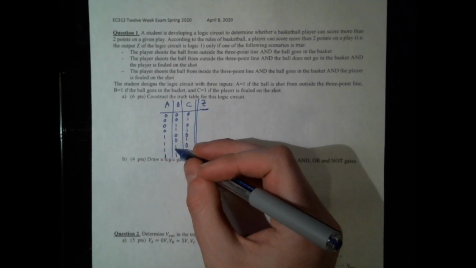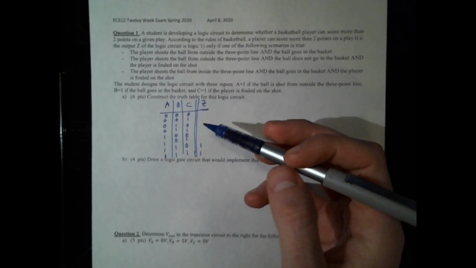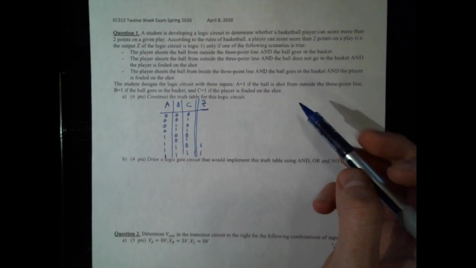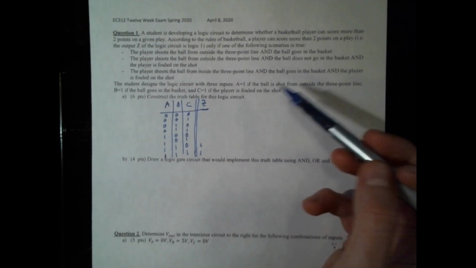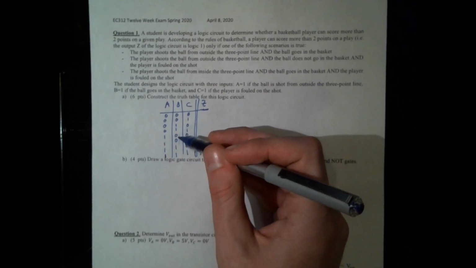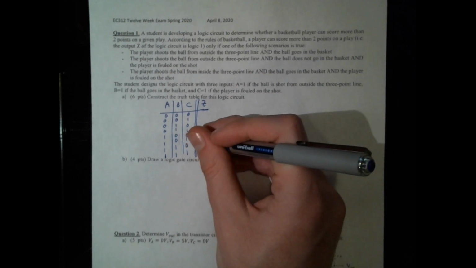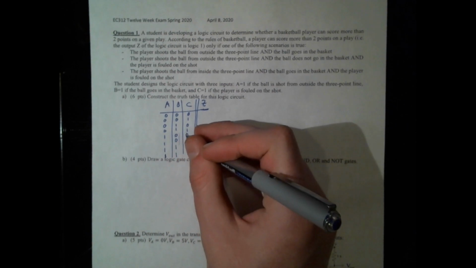So that's A is shot outside the 3-point line, B is the ball goes in the basket. So you can score if you shoot from outside 3 and it goes in. Next up, we shoot the ball from outside the 3-point line and the ball does not go in, and the player is fouled on that shot. Then you have a chance. And so C is that you are fouled on the shot. B is if it goes in the basket. So here we're looking for you shoot from outside the 3-point line. That's A is 1. Doesn't go in the basket. And C is you're fouled on the shot. So in this case, you can make it. In this case, you cannot because you shoot, it doesn't go in, you're not fouled. That's just no points. So done.